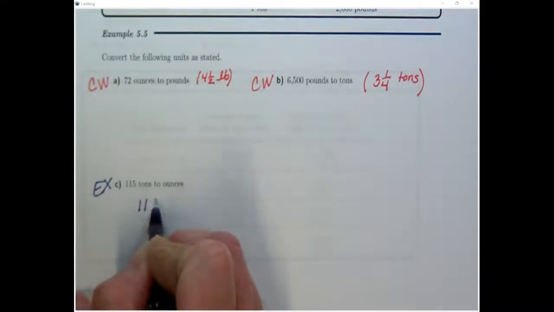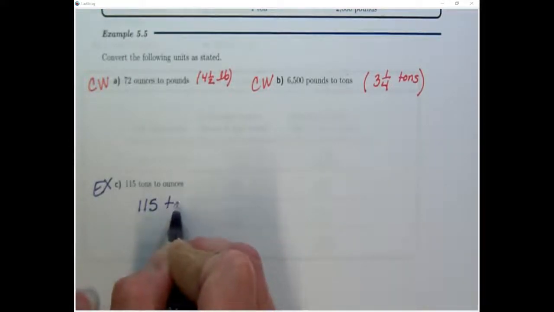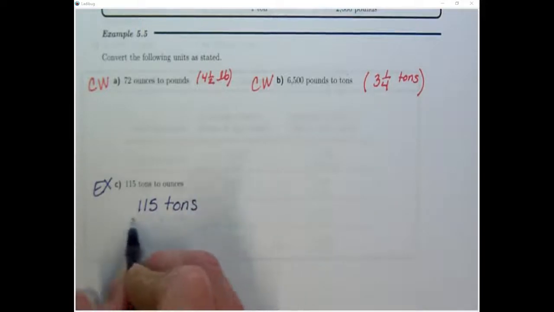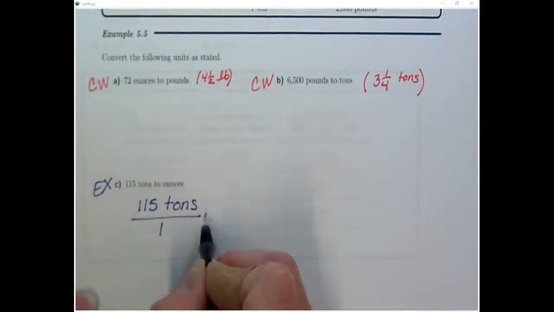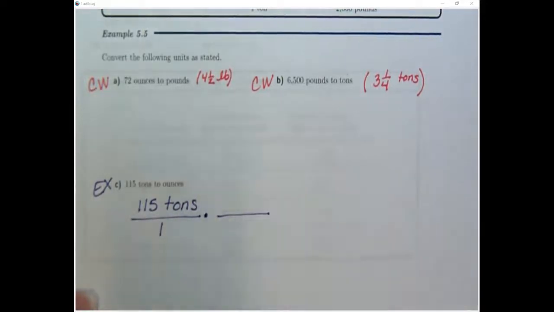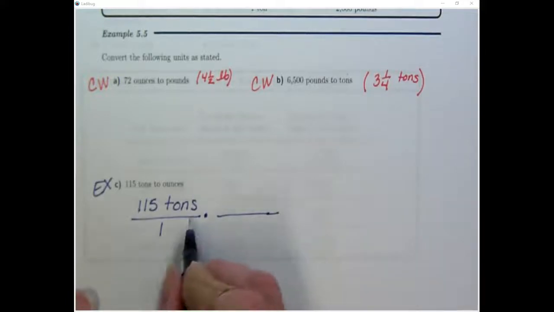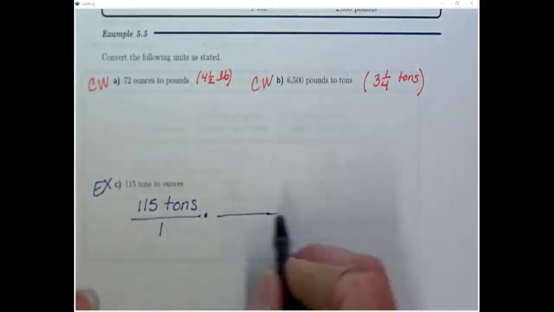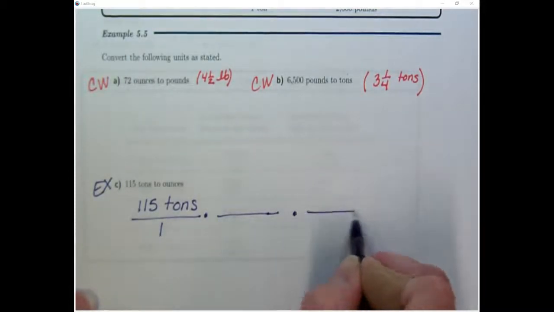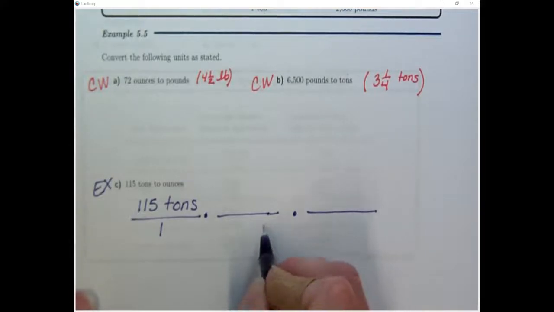So we have, again, what we have over 1 times what we want. We want to end up in the numerator. Now we don't have a direct conversion for tons to ounces, so we're going to leave a space in between.